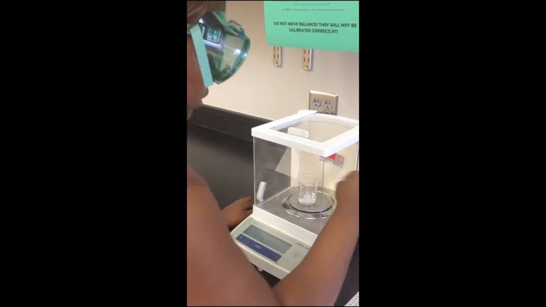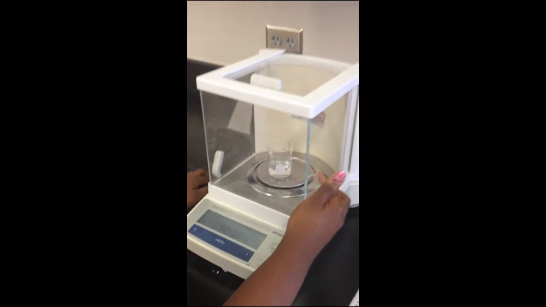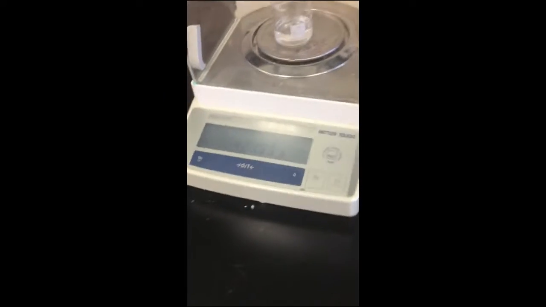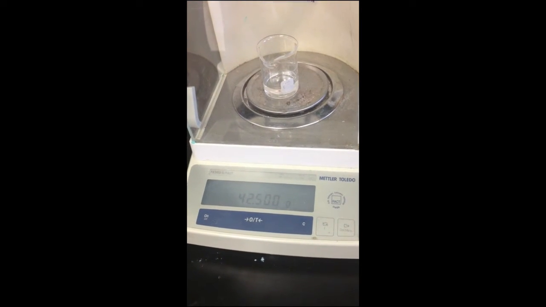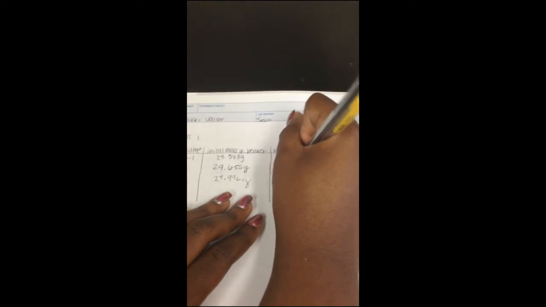So now we're going to take it out, and we're going to put 15 mils of water. Then we're going to put it back in the balance. Close it. And the mass of the beaker and the water is 42.500 grams.